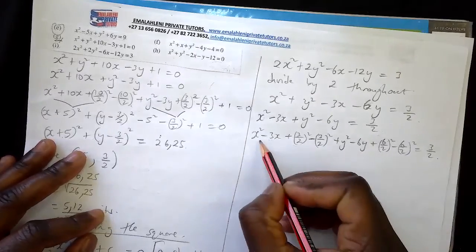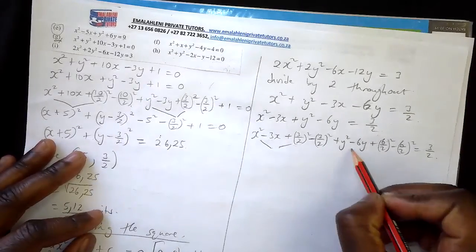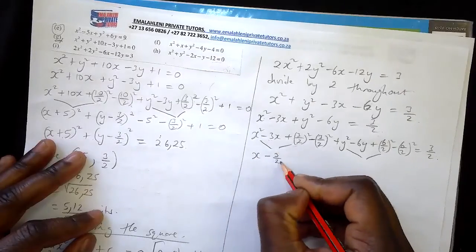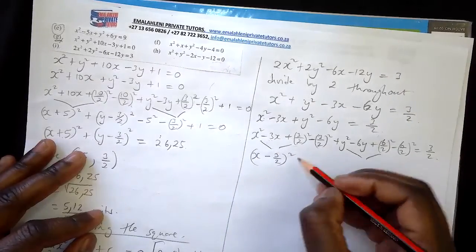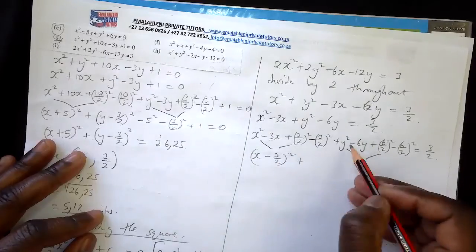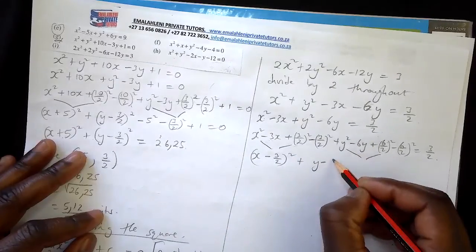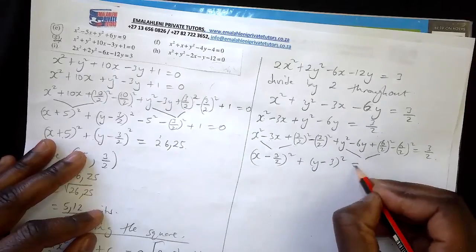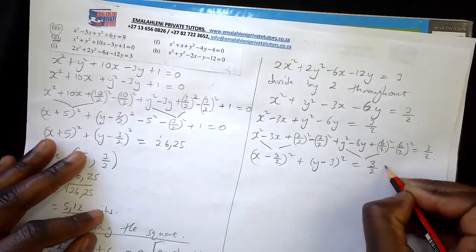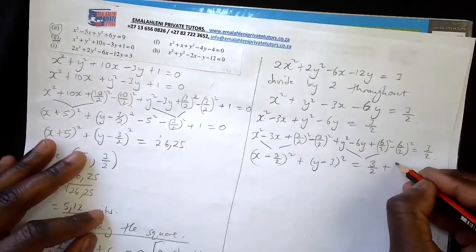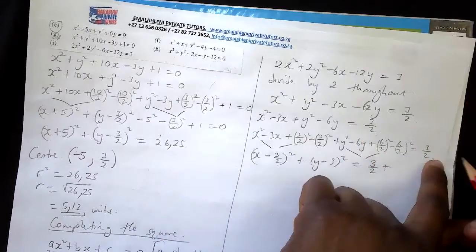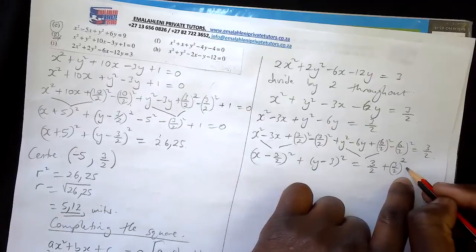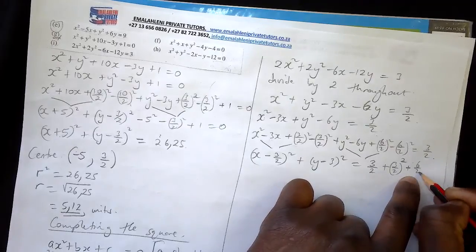Then here, our perfect square, we have it. It's going to be x minus 3 over 2 squared, plus y minus 3, well, 6 over 2, it's going to give us 3 squared is equal to 3 over 2 plus 3 over 2 squared, because this one is negative, this side is going to be positive. That side is going to be 3 over 2 squared plus 6 over 2 squared.